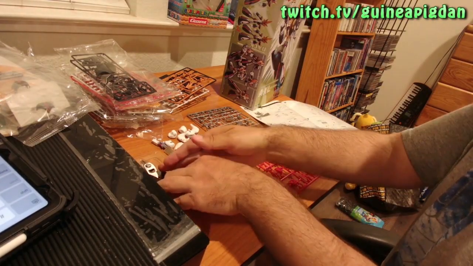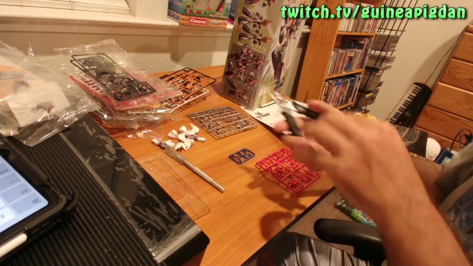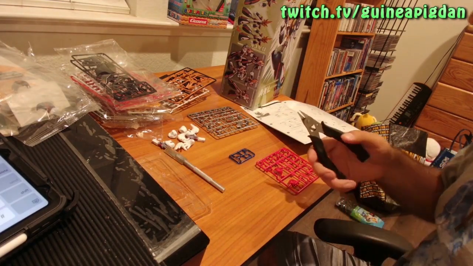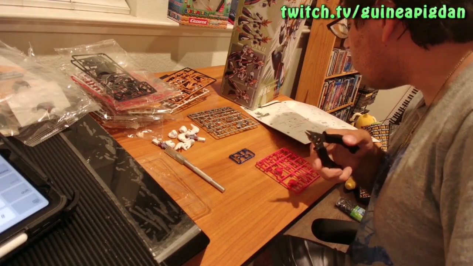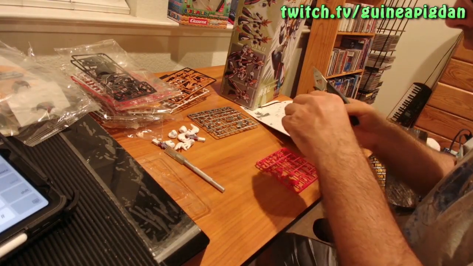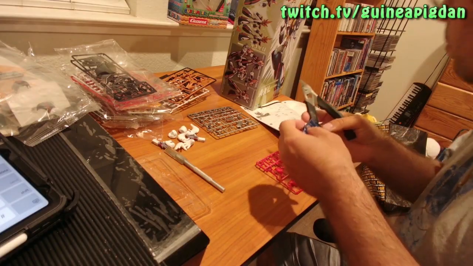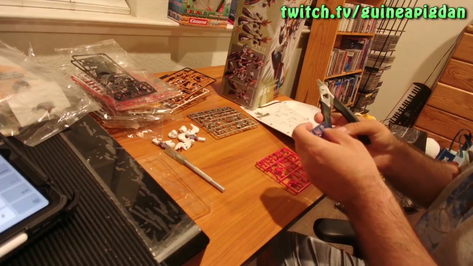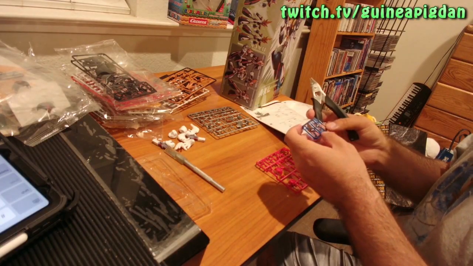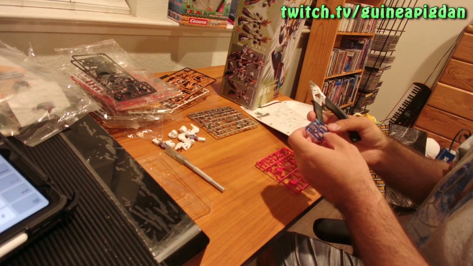Alright, so let's construct the forehead crystal thing. Let's take J2. Or wait a minute. Yeah, J2. So J2 is the smaller one. So Axel's forehead crystal is actually smaller than his chest crystal.